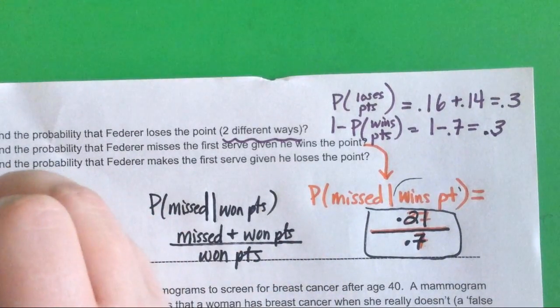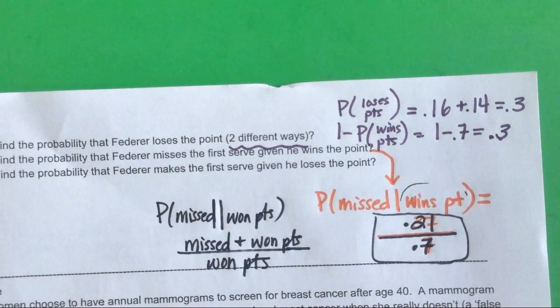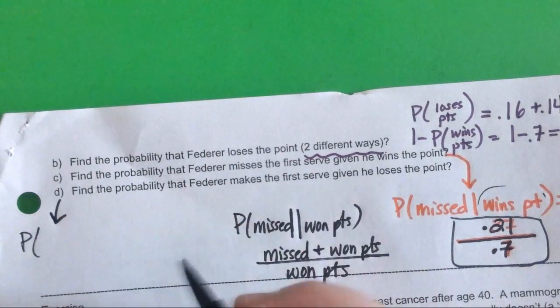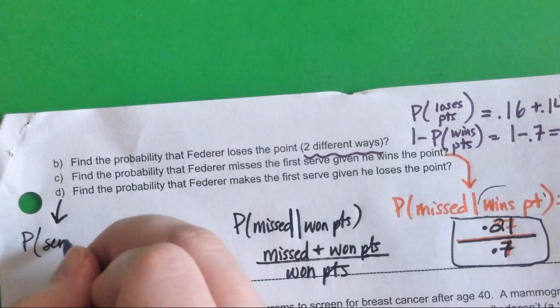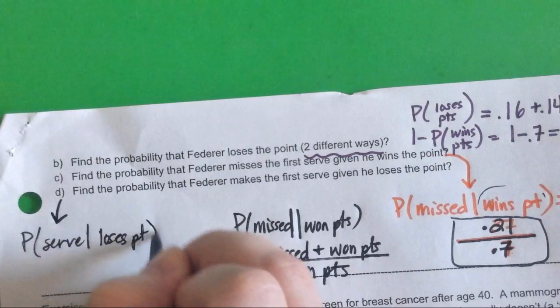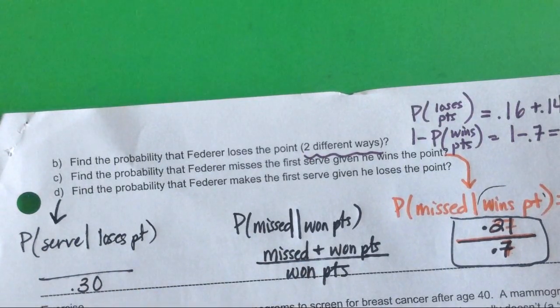Okay, last one and we're done. Find the probability that Federer makes the first serve given he loses the point. So, the bottom would be the 30%. Well, the probability of him losing a point is 30% of the time, yeah.